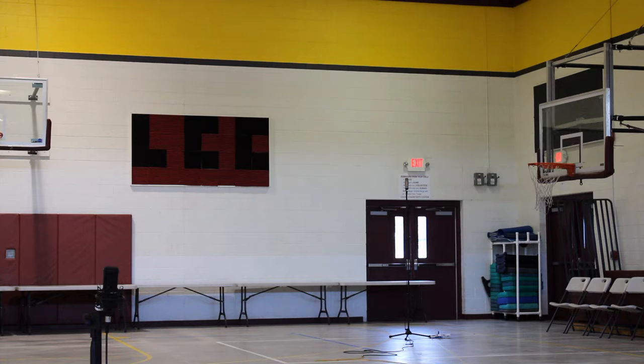Just looking at the waveform there, it's a big long tail. It's actually at least a 2-second tail right there. And keep in mind, this is a gymnasium.